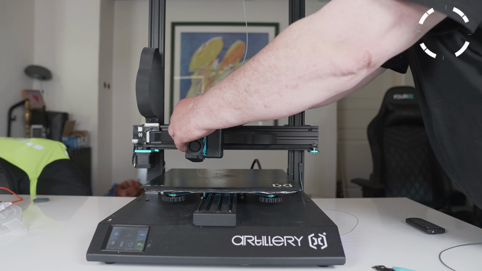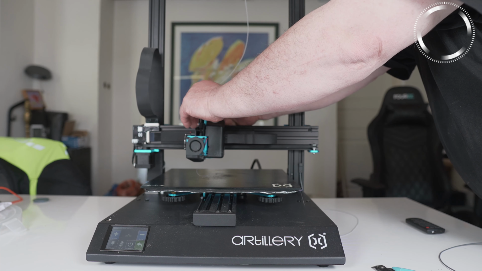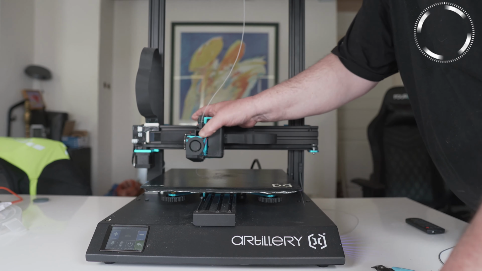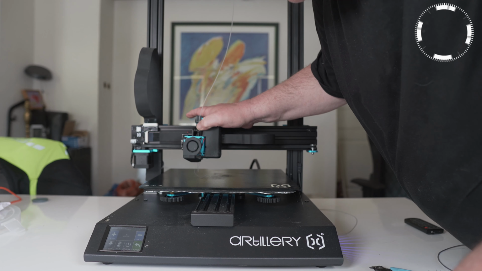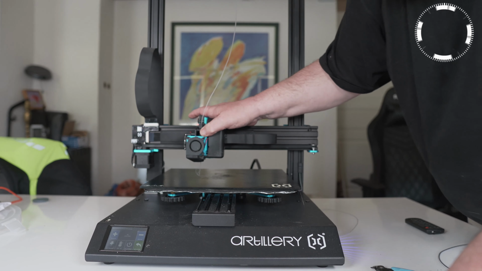Yeah, it's not easy. Well, let's try again. I think we got it. Yeah, you see here now the flexible filament coming out at the nozzle. So we are happy.